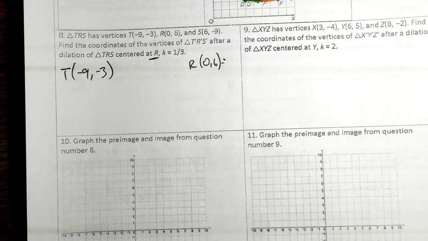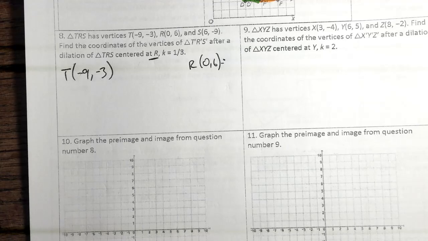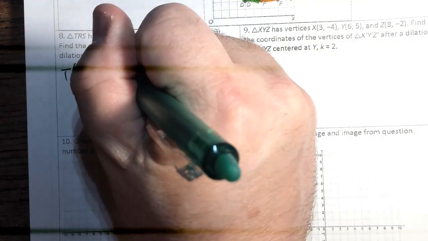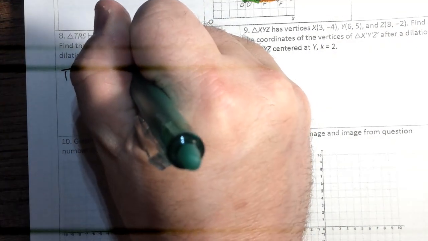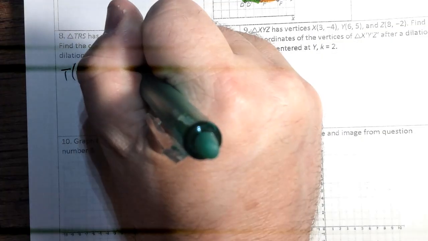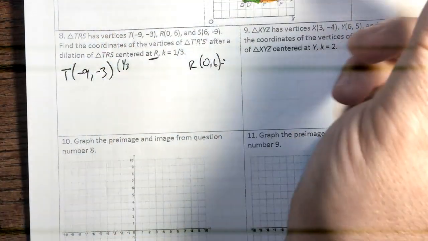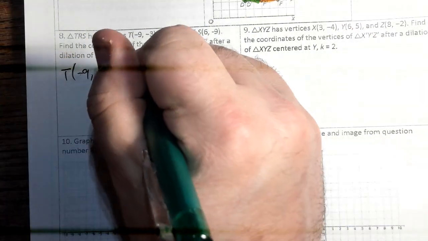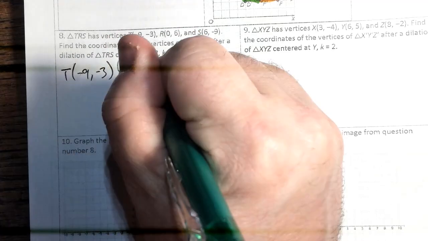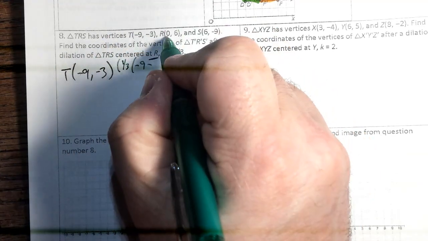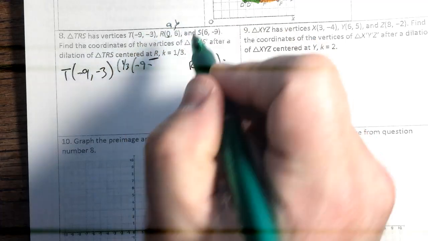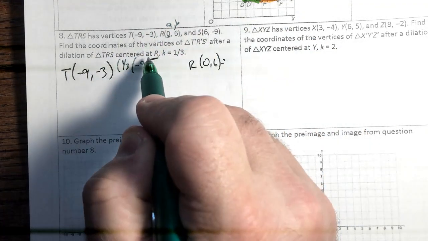All right, let me use a different color here. The scale factor is 1/3, so your (x, y) becomes 1/3 times (x minus a, y minus b), plus (a, b), because that's where we're dilating.